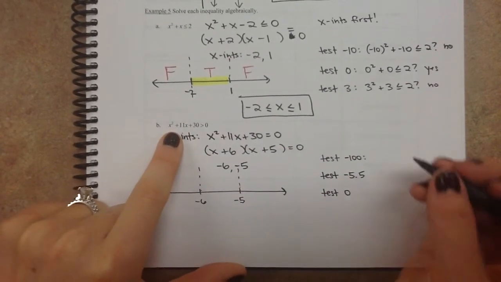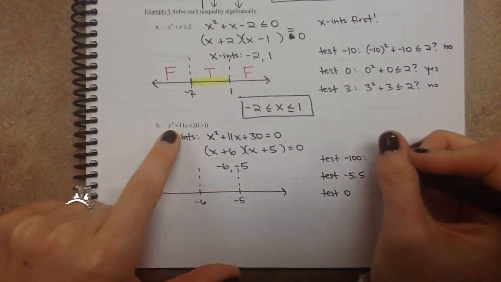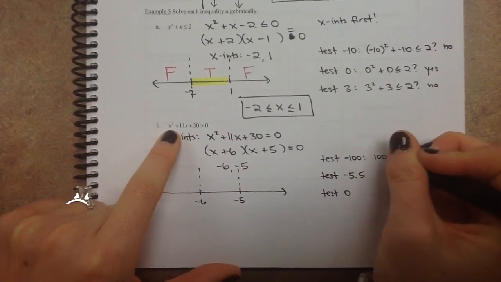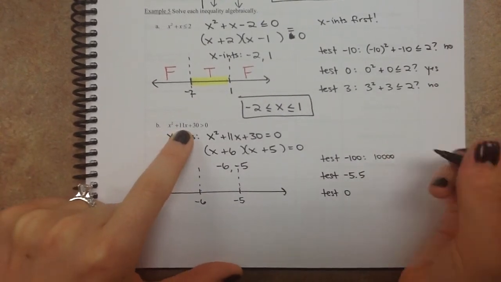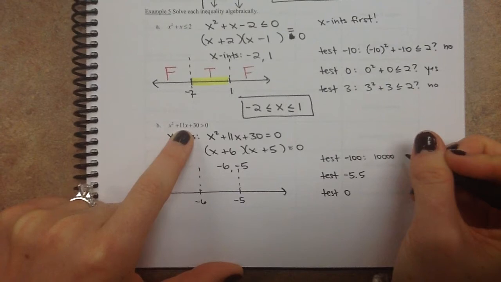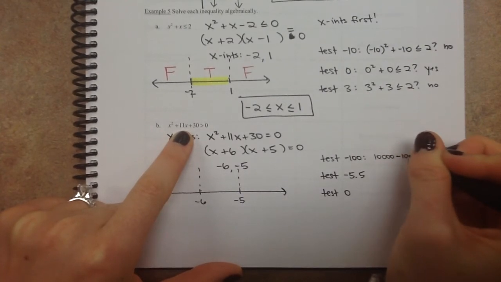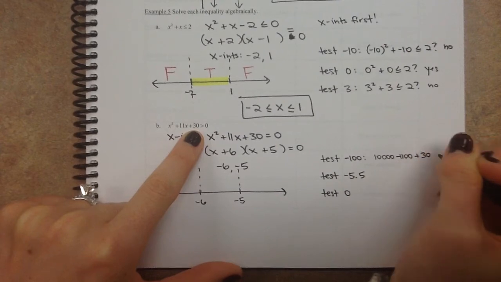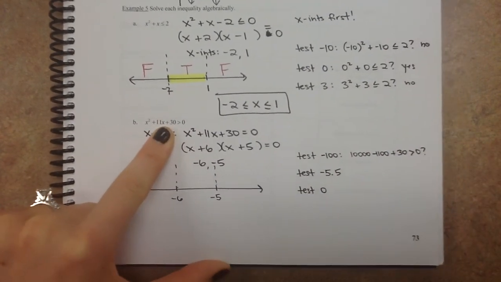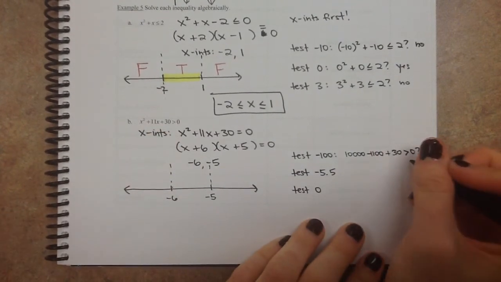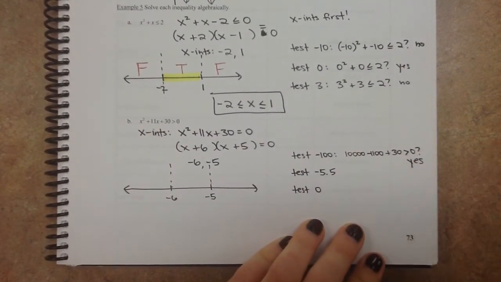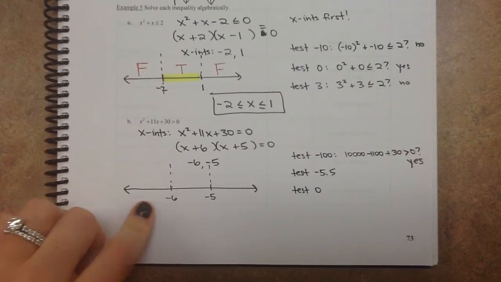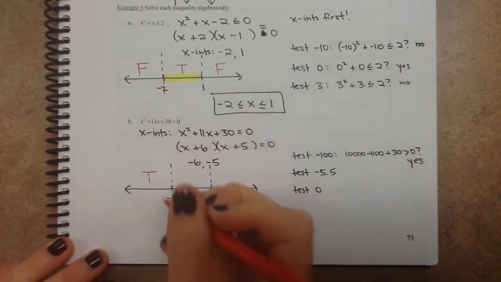So negative 100, if we square negative 100, we're going to get 10,000 plus 11 times 100, so minus 1100, and then plus 30. Does that come out to be greater than 0? And I hope that you can see that it definitely does. Definitely greater than 0. So when I plug in something over here, anything over here, I get a true statement.